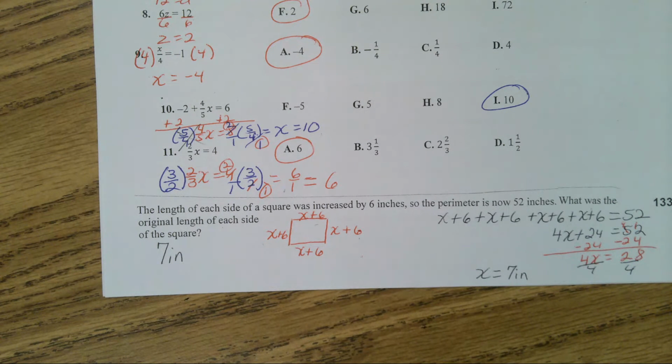Any questions? Yes? Do you have to do it that way? Because I did it a different way and I got the same answer. There is another way of doing it. This is just one that's very concrete and easy for everyone to see how to do it. Okay. Now, let's go to the next page.